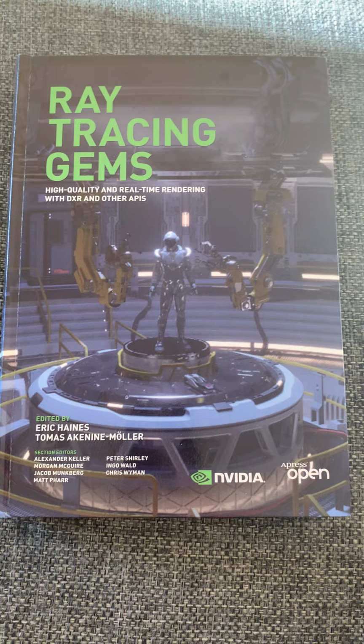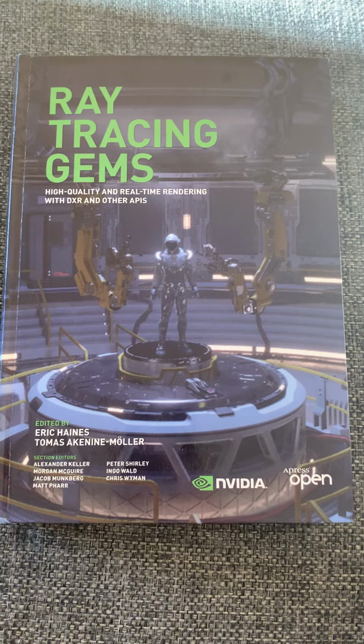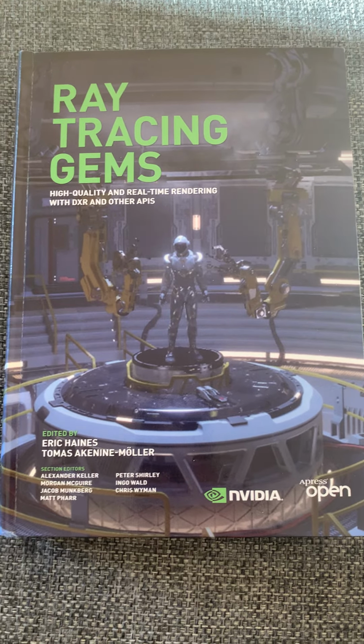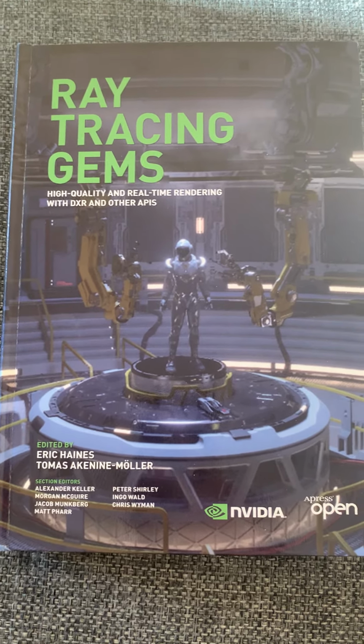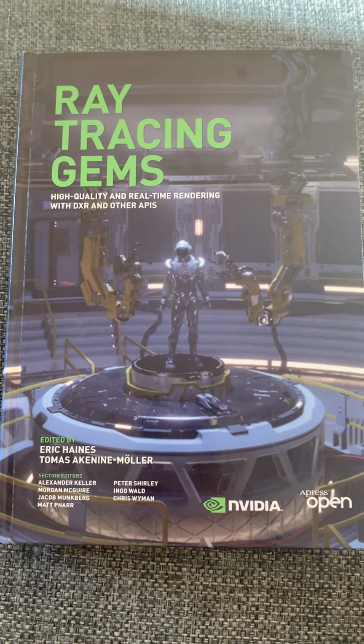Today is a good day. I finished this book. I read it almost cover to cover. Usually I don't do this for this kind of book, but it was the first book on real-time ray tracing, and I decided to read it all. I spent a lot of my free time, probably more than a year, to do this.